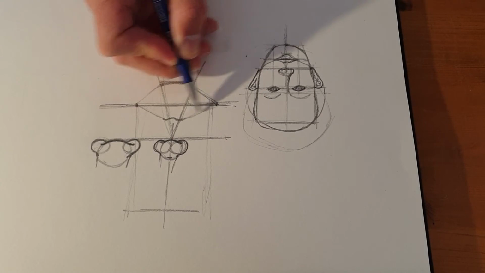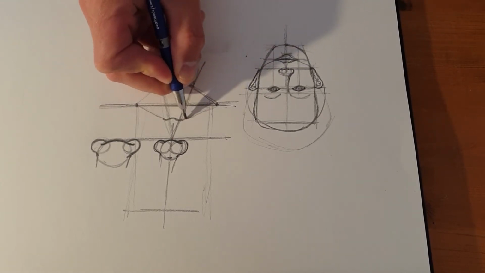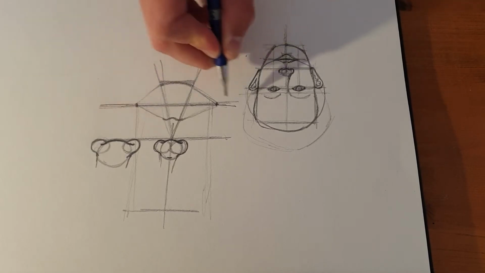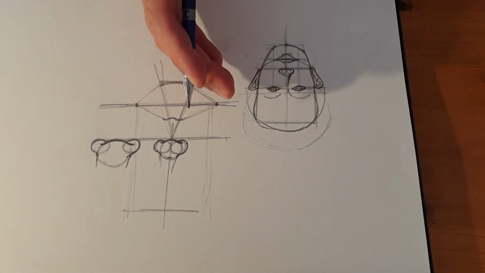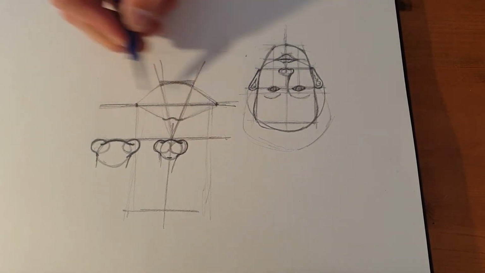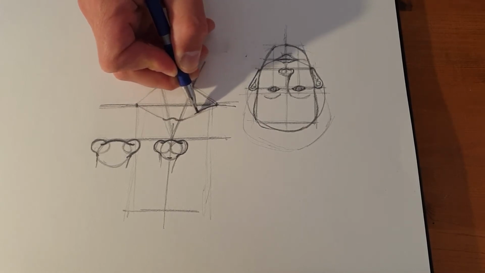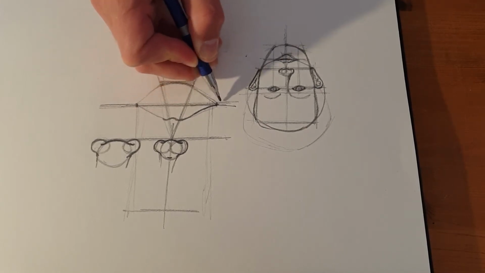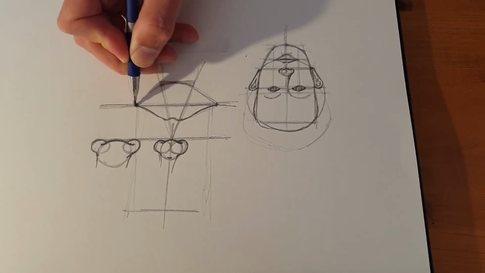Now, I've started off with the straight lines because I find it really difficult to draw curved lines that match identically on either side. You'll always find that you can draw one side of the mouth stronger than the other side. So that's why I put the straight lines in there. So I'm now going to add in my curved lines using the straight lines as my guide.